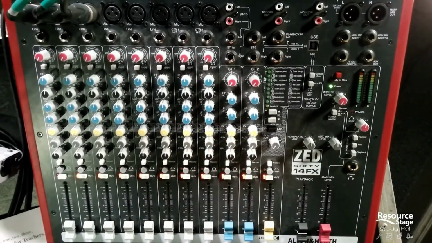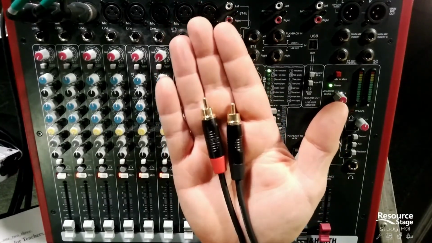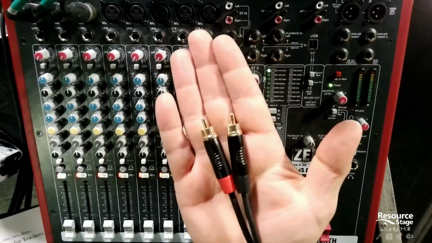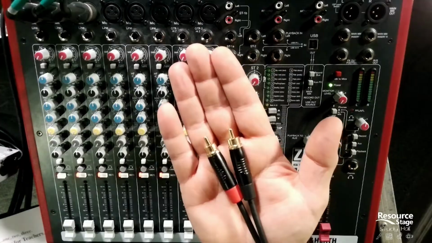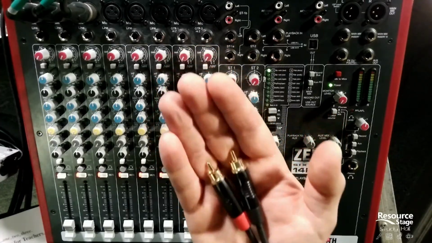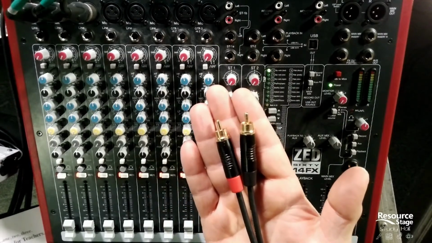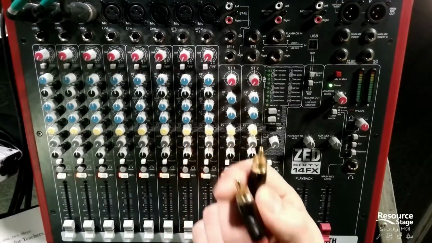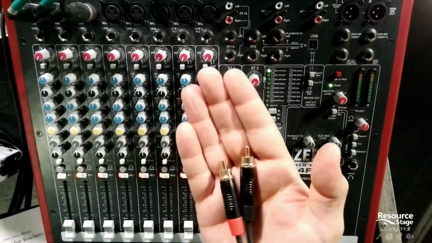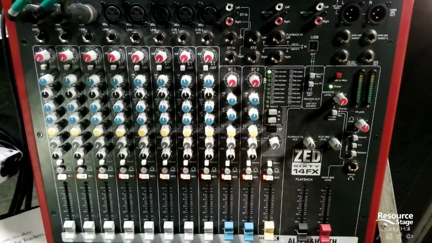And then the last connector that I'll show you are these. These are called RCA plugs, sometimes called phono plugs. And again, they are very common on a lot of audio devices. So you might see these on the back of a projector for audio out of your source or on a media playback device. So there we go.